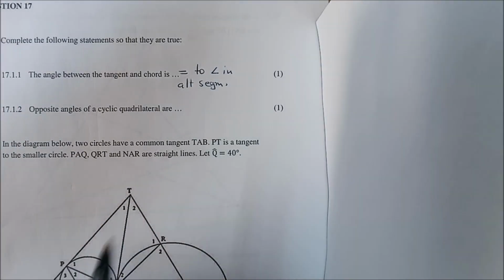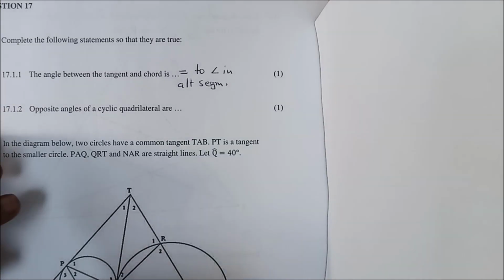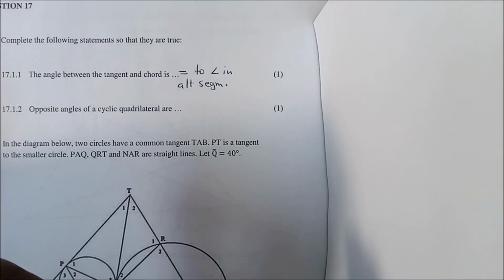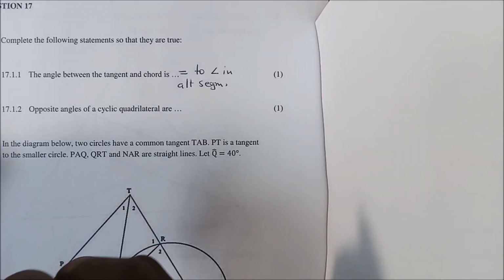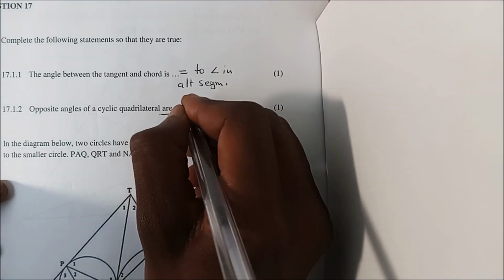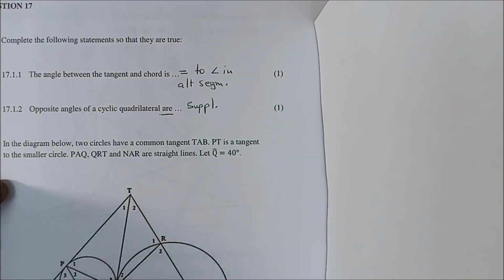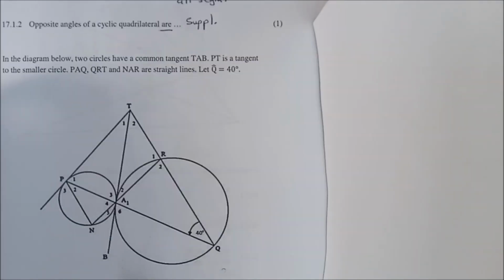So it's the same case. So they are saying opposite angles of a cyclic quadrilateral are, and if they put 3 dots, someone was going to say they add up to 180 degrees. But if they're saying are, you need to use the word supplementary. So they are supplementary. So that was just us snaking on that question.